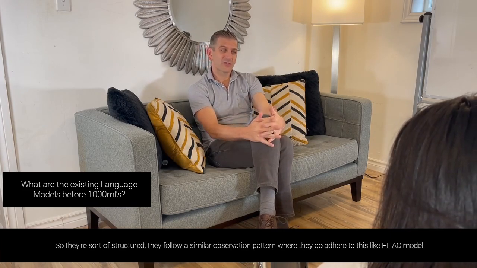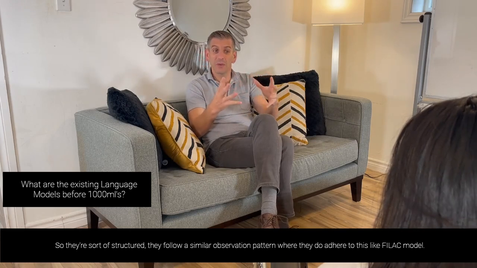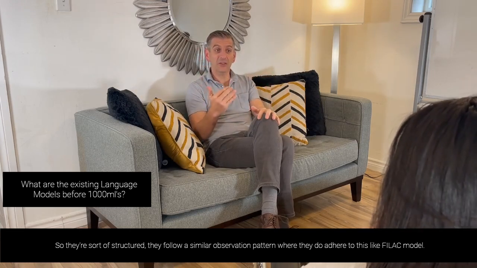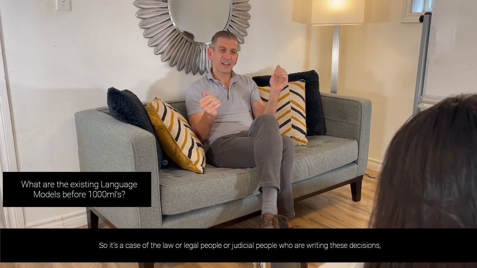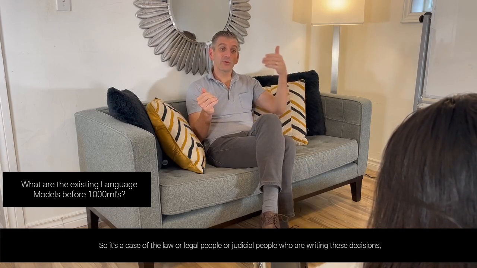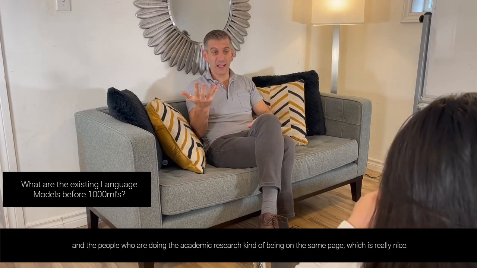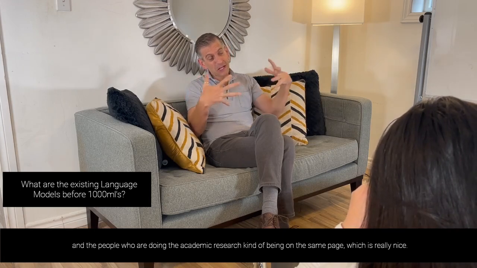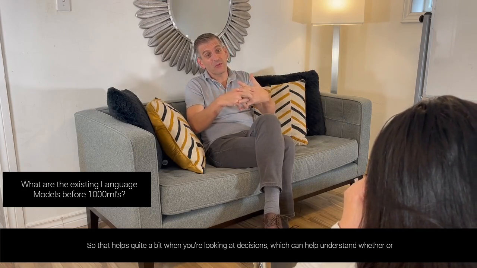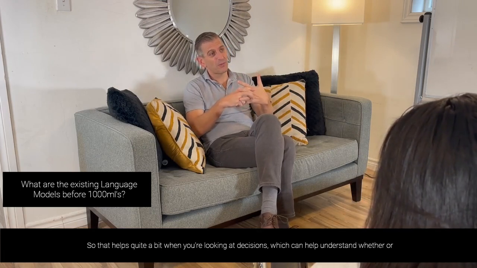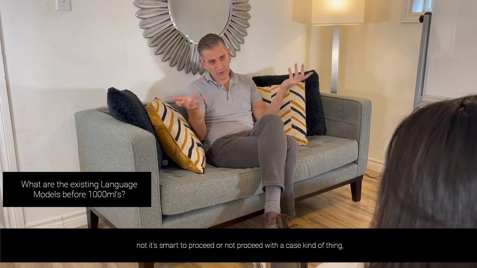So they're sort of structured, they follow a similar observation pattern where they do adhere to this FILAC model. So it's a case of the law or legal people or judicial people who are writing these decisions and the people who are doing the academic research kind of being on the same page, which is really nice. So that helps quite a bit when you're looking at decisions, which can help understand whether or not it's smart to proceed or not proceed with a case, kind of thing.